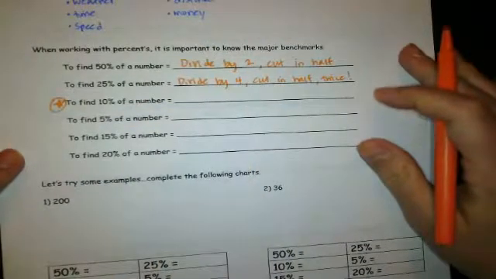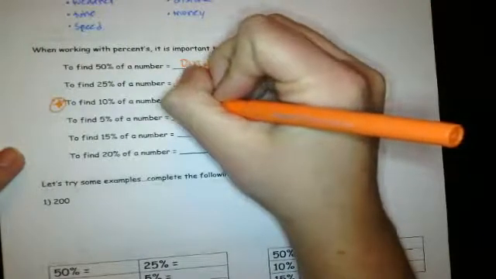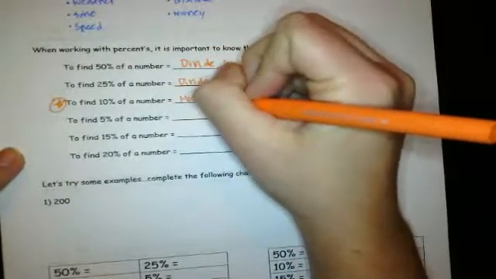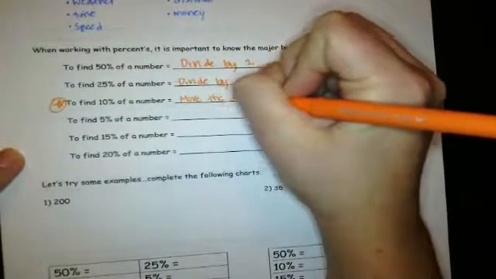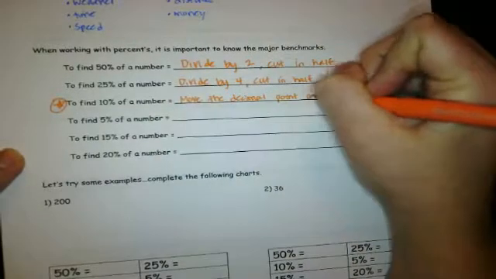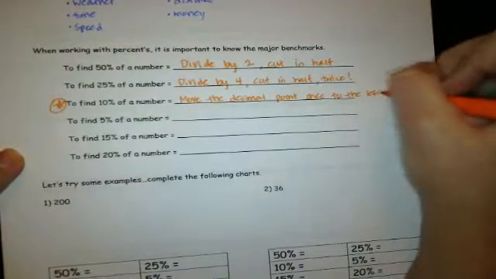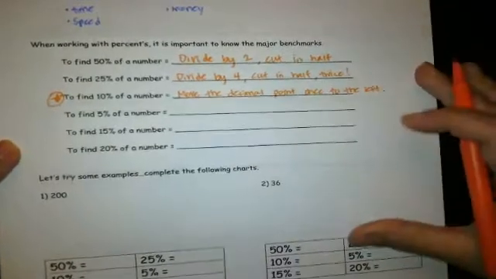I want you to star that right on your page. To find 10% of a number, we are going to divide by 10, but the shortcut for that is that you're going to move the decimal point once to the left. Okay, and you're going to see this in action in just a minute.